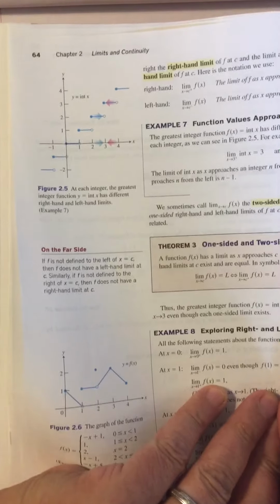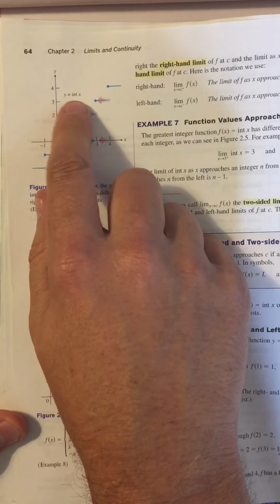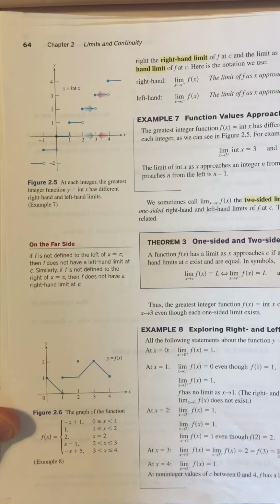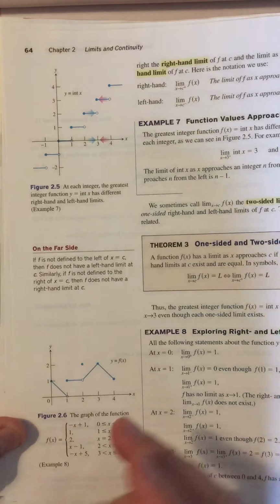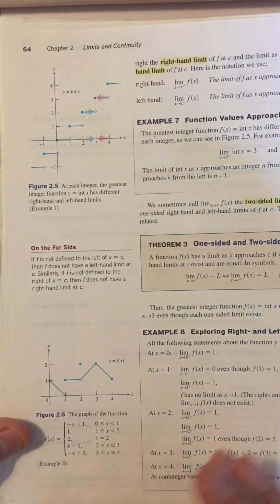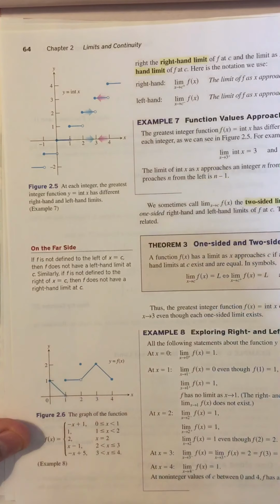All right, next thing I want to point out is the very important step function that occurs on page 64. You see this is labeled y equals int x. That's the function. It's called the greatest integer function, or sometimes the step function, or just the integer function, or just int. What this function does is the y value is the largest integer that is smaller than or equal to the x value.